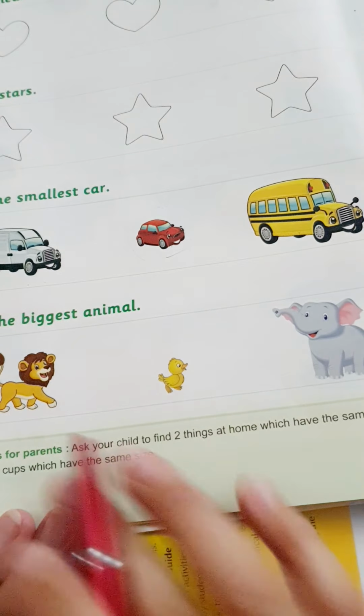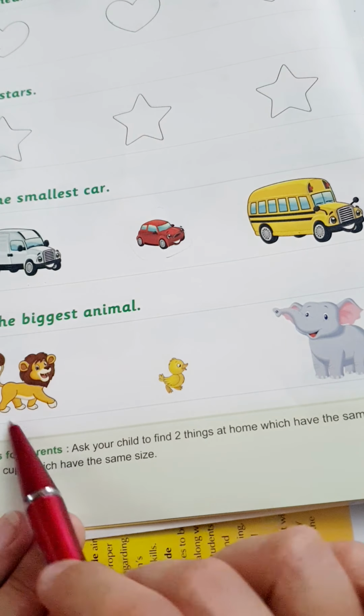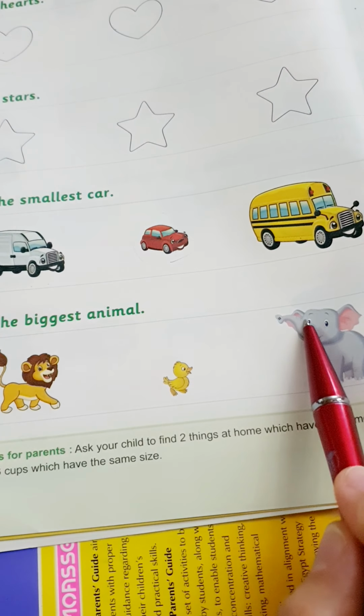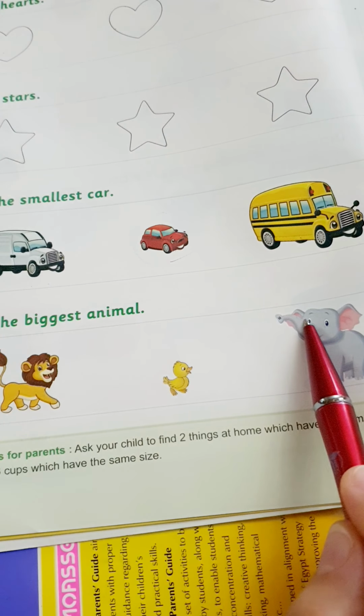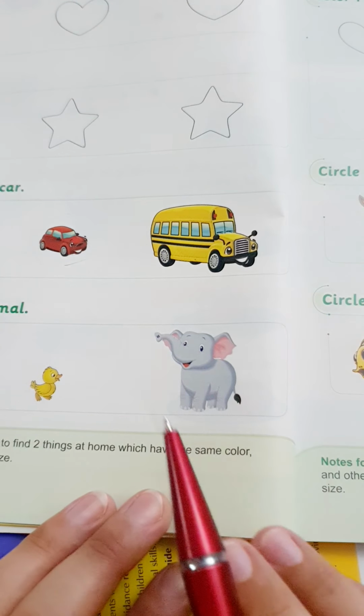And here, circle the biggest animal according to the picture. Here we can say that the lion is big. Yes, but we still have the elephant, which is bigger than the lion. So the elephant is the biggest one.